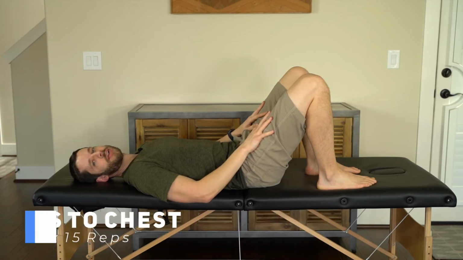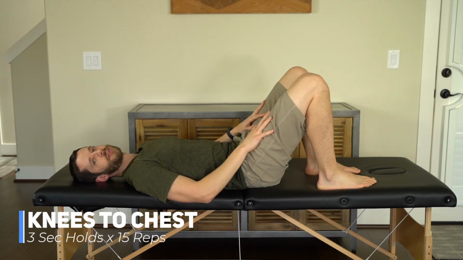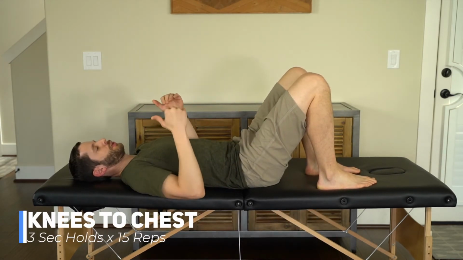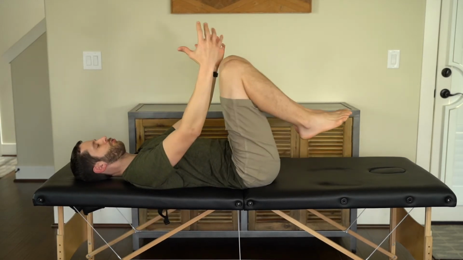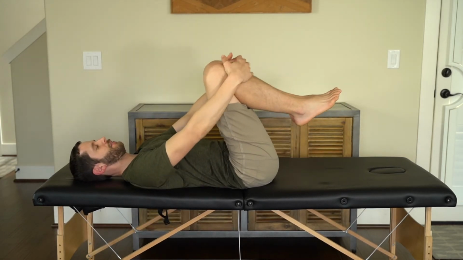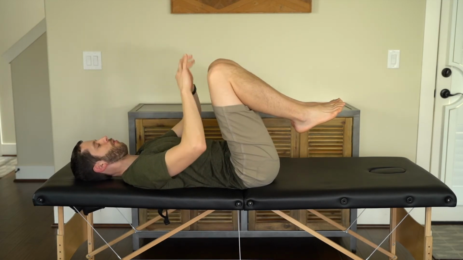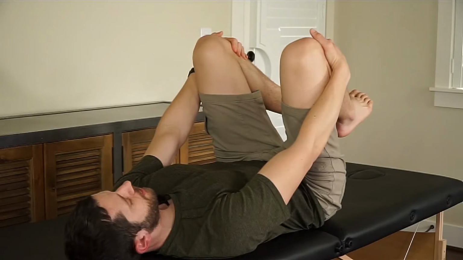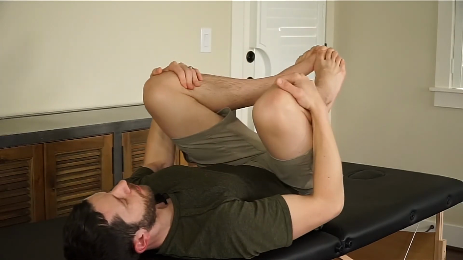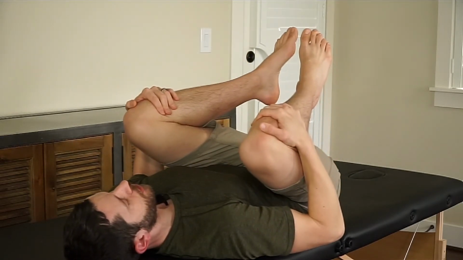Our next exercise is a supine knee to chest. And so for this exercise, we're going to lie on our back. I'm going to grab both knees with both of my hands. Now, it's really important to relax the leg muscles, so the arms are going to do all the work. Grab both knees, gently pull both knees in towards your shoulders or your chest areas.